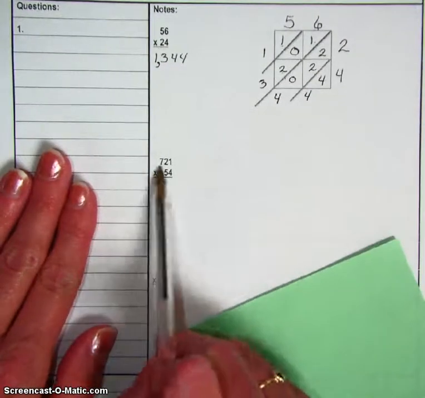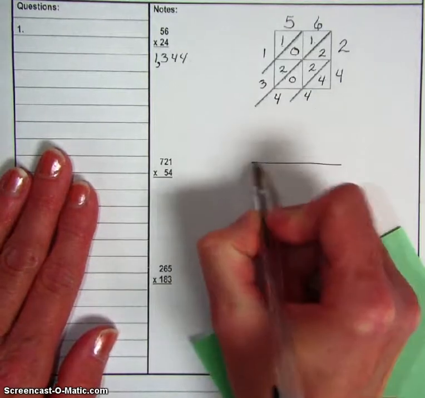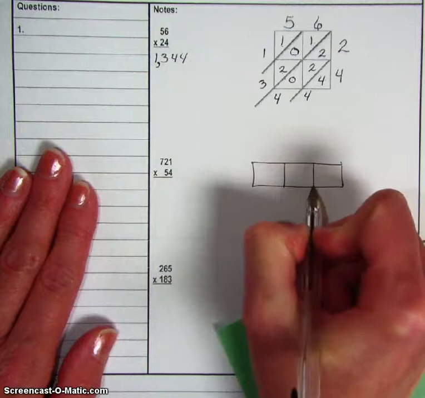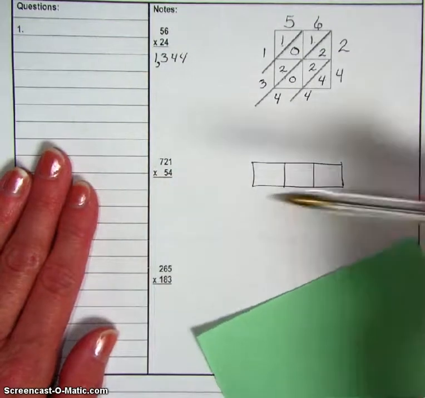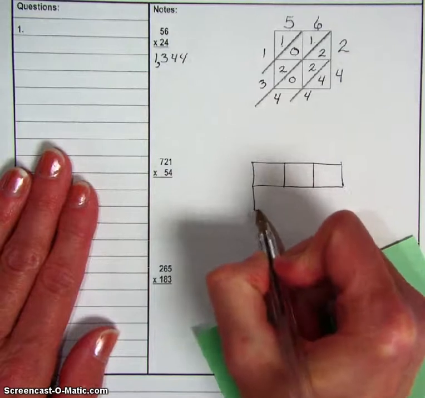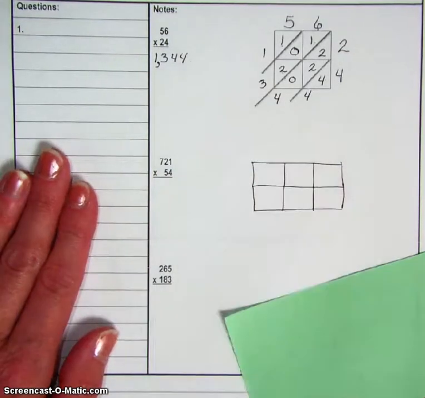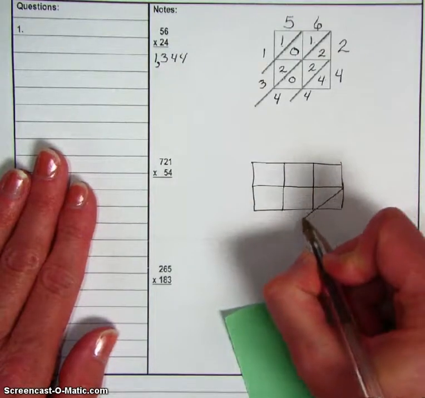If I have 3 digits, I need to have 3 columns. So I'm going to draw my grid with 3 columns this time. My second number still has 2 digits, so I need to have 2 rows of the 3 columns. So I'm going to add another row, making sure I bring down those columns as well. I need to draw my diagonals, so I go corner to corner and past a little.